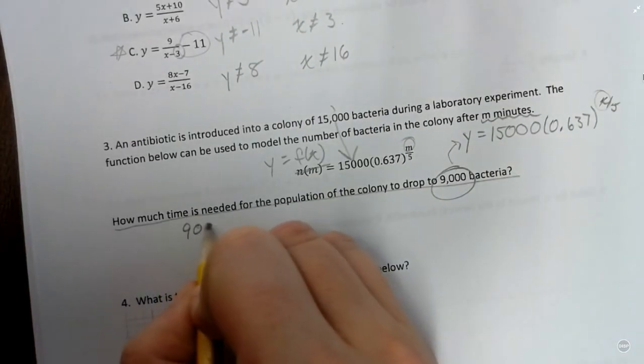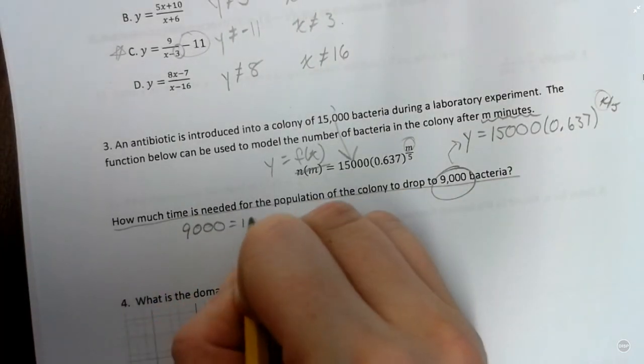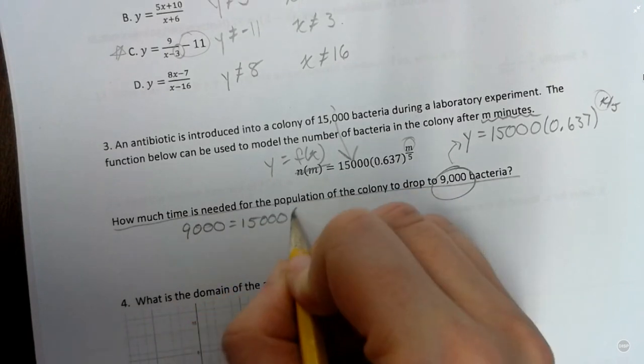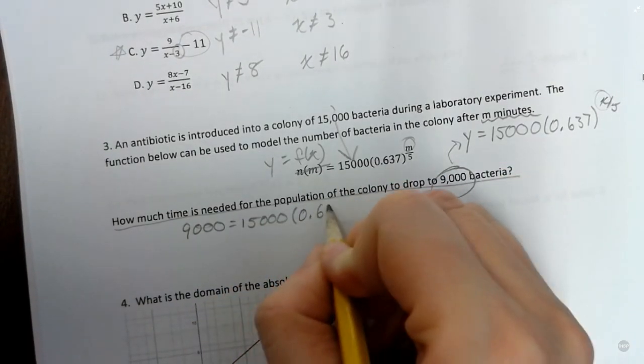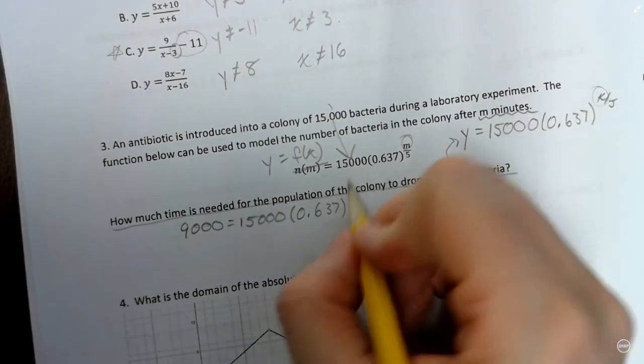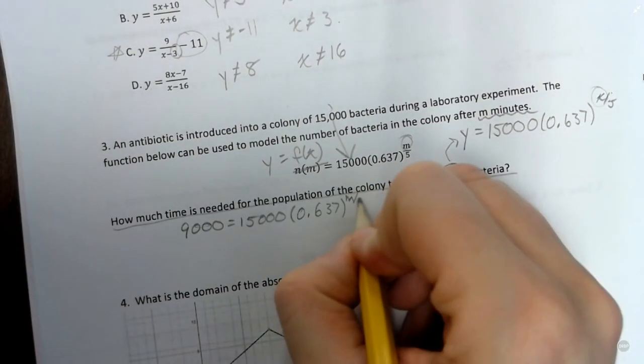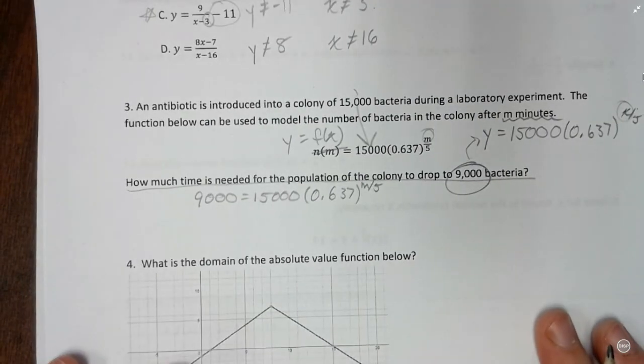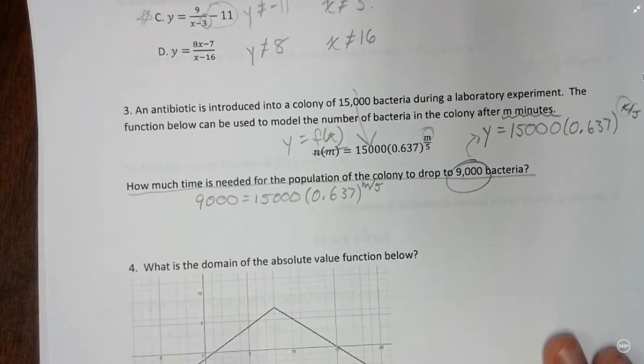And 9,000 is going to go here for Y or for N. So 9,000 equals 15,000 times all this. I'm going to go ahead and use M, but if you want to use X, it's not hurting anything. Okay, and now we have to solve this just like you solved number 1, with reverse PEMDAS.